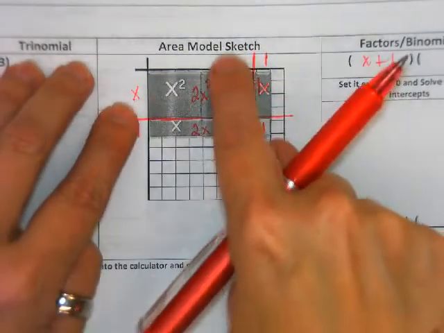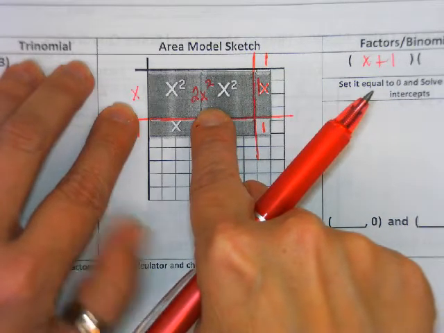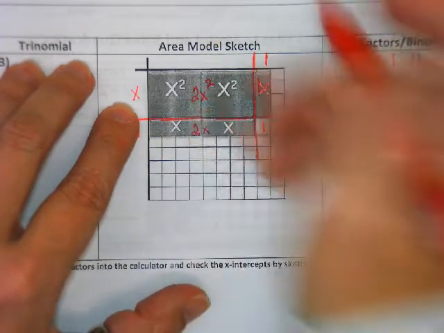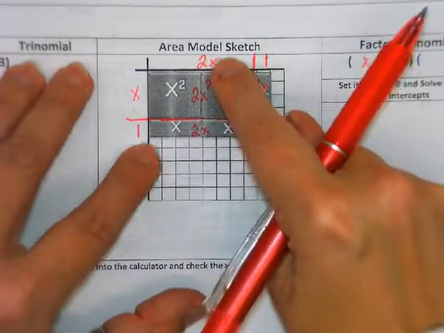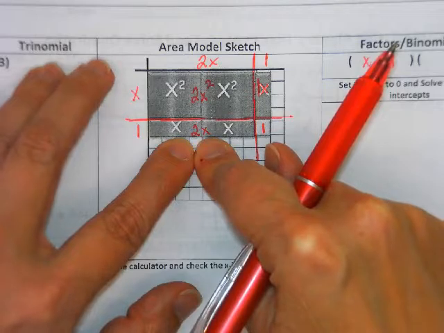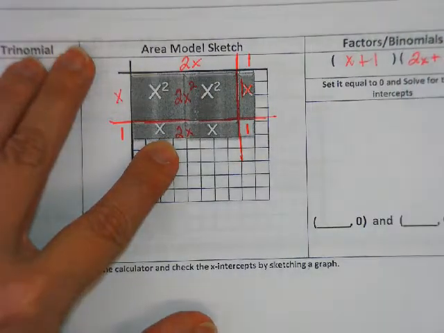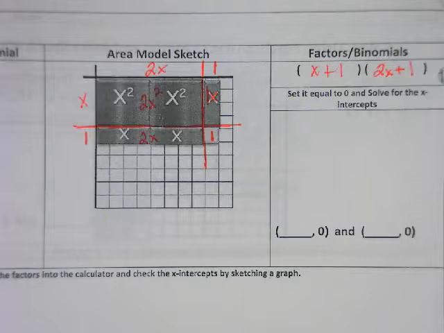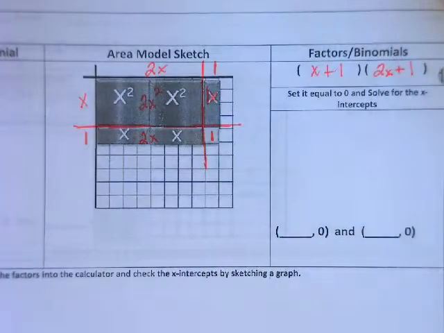What times x is 2x squared? Just 2x. 2x. And even look here, 2x times 1 is 2x. So it works out, yes? So my other factor is 2x plus 1. So does that work a little bit better for you? Okay, we got some questions. Let's see where we're at.